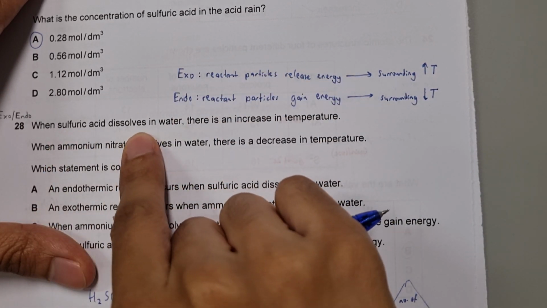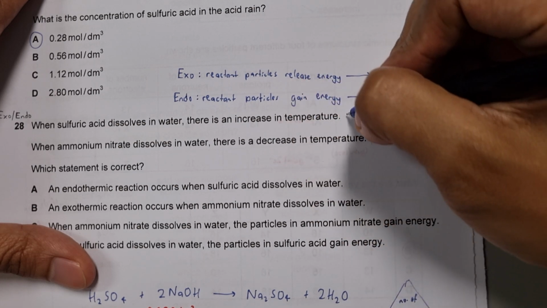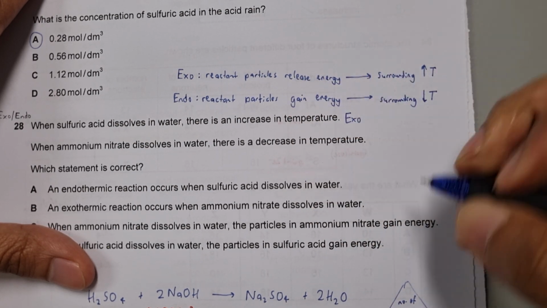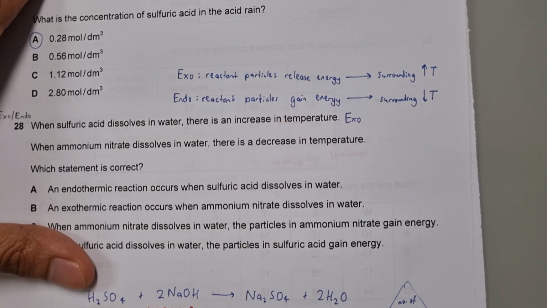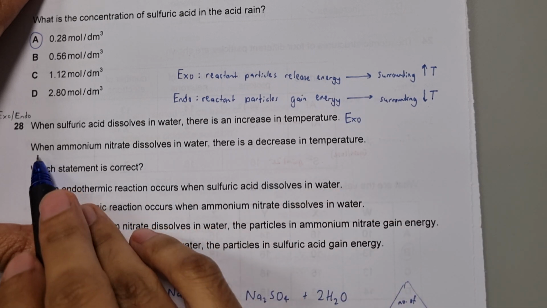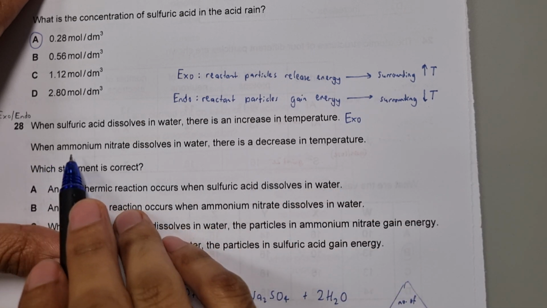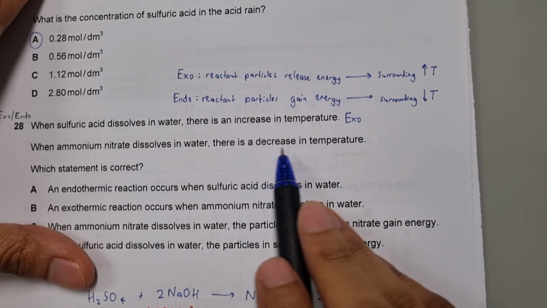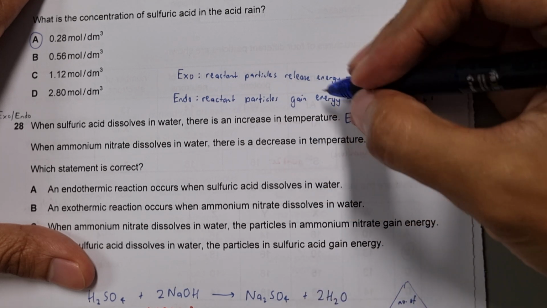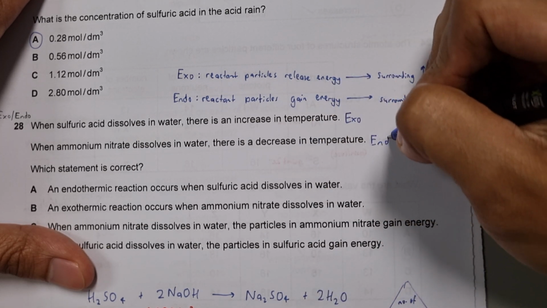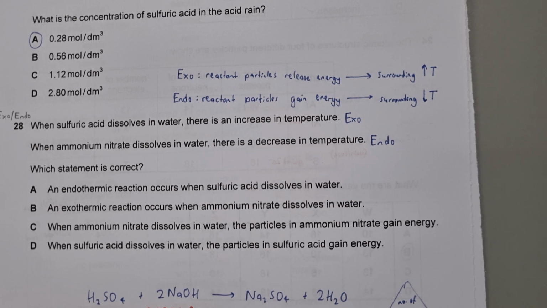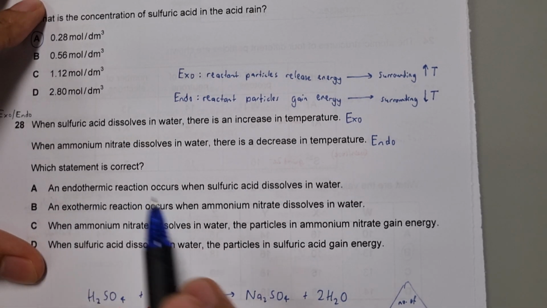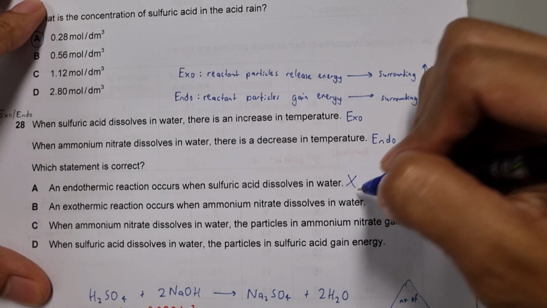So since sulfuric acid dissolves in water, this is an exothermic reaction because there's an increase in temperature of the surroundings. But when ammonium nitrate dissolves in water, there's a decrease in temperature of the surroundings. So this is an endothermic reaction. So endothermic occurs when sulfuric acid dissolves? Nope.